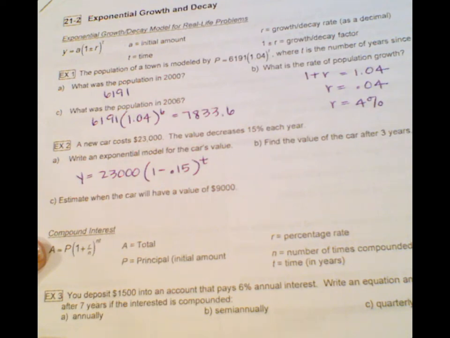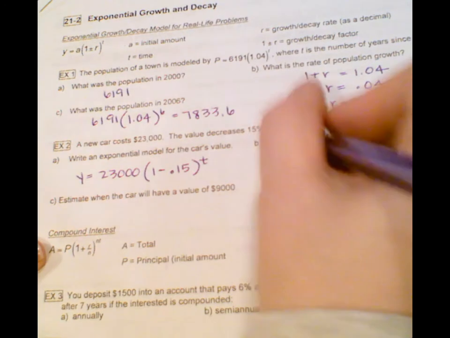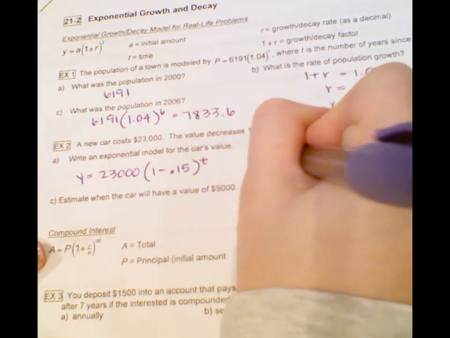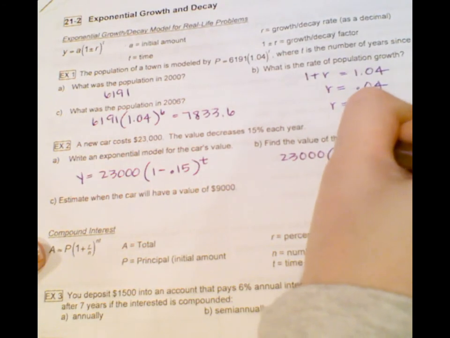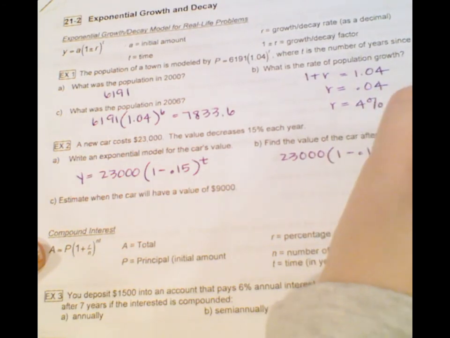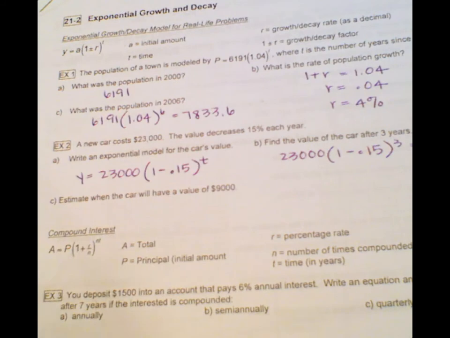Find the value of the car after 3 years. So 3, that's just your time. So we're going to put in, for the T, a 3. So again, we place it directly in our calculator. The way that you see it is the way that you're putting it in your calculator. So 23,000, 1 minus 0.15, caret to the third.